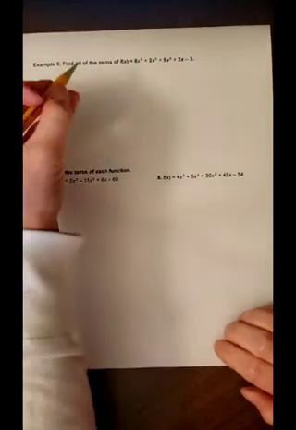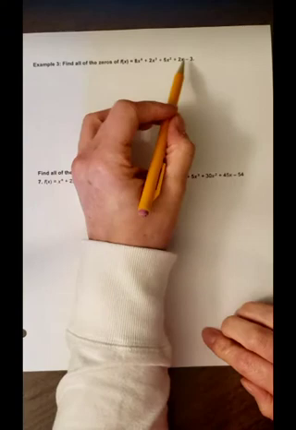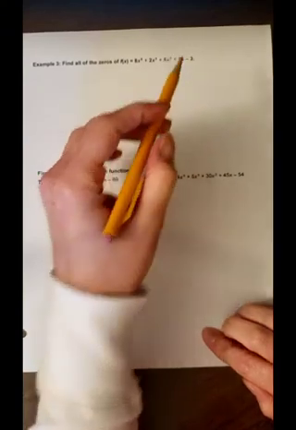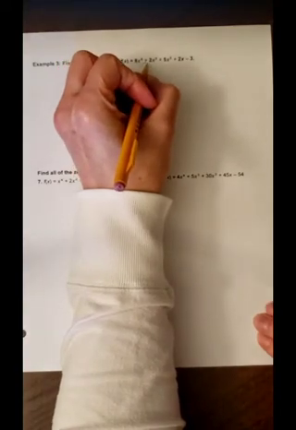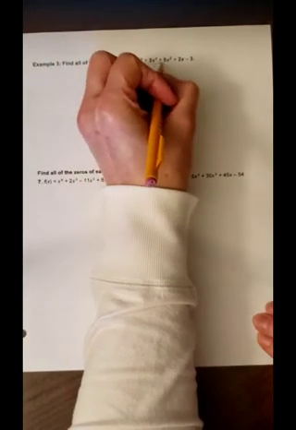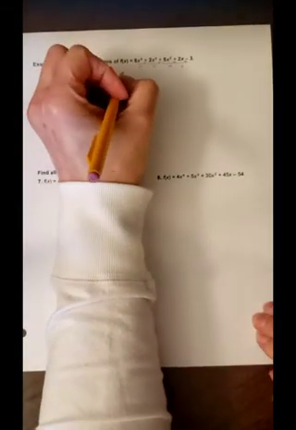We've got example 3, where it says find all the zeros. So that means real and imaginary here. All right, let's do our sign check first to figure out what kind of roots we have. Then we'll figure out our rational zeros and go from there for solving. So if we look, positives, no change, no change, no change, change. Okay, then let's deal with the negative side of things.